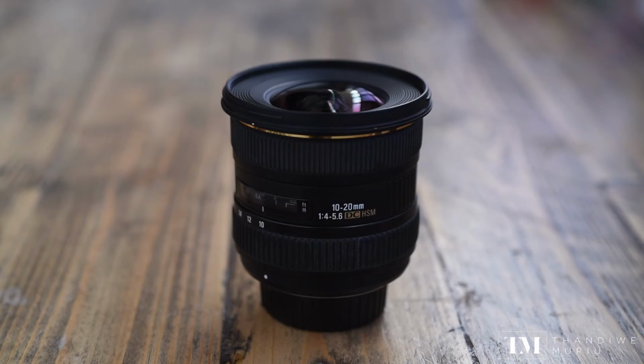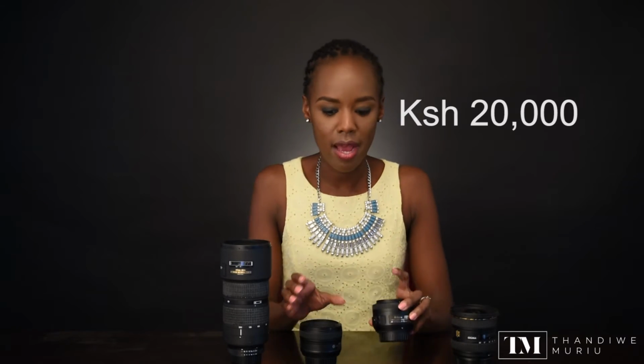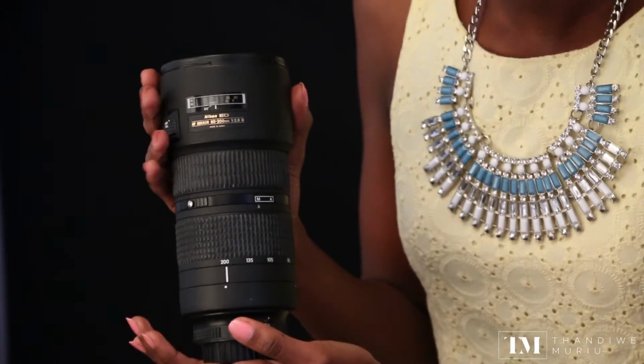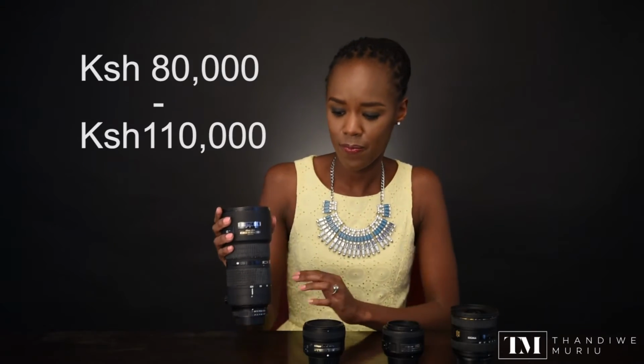I know a question most of you will have is the price of these different lenses, and the truth is you need to invest in good lenses. They make a big difference. This guy over here, the 10 to 20, goes for about, if I'm not wrong, around 45,000 shillings on Amazon. The 35 goes for 20,000 on Amazon. This one goes for 22, the 50. And then the big boy goes for about more than $1,000. So he'll set you back anywhere between 80 to 110,000.